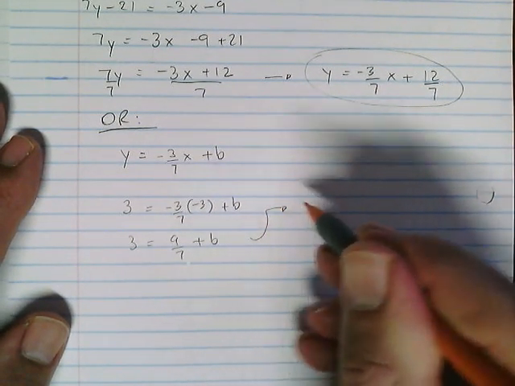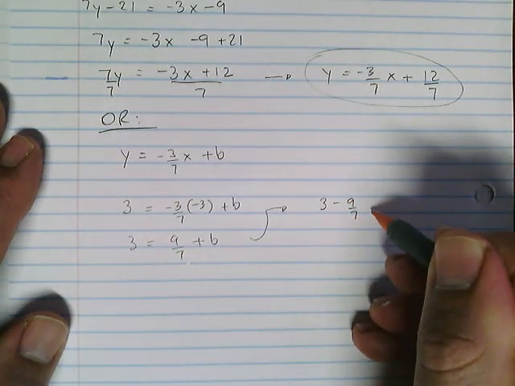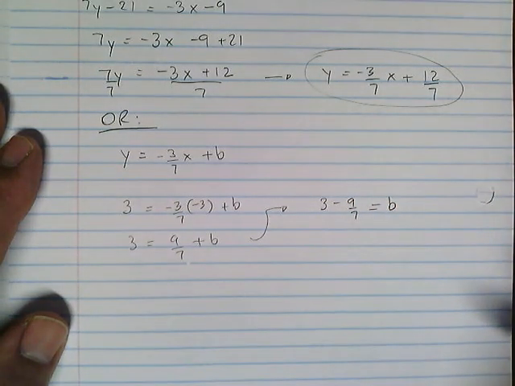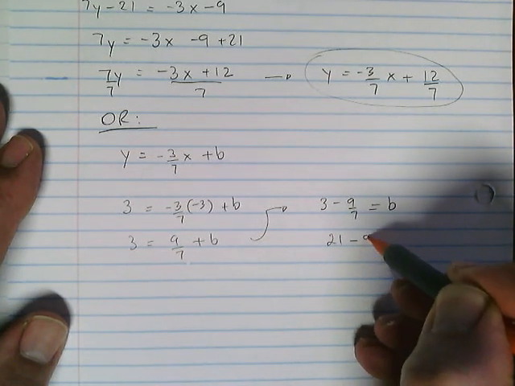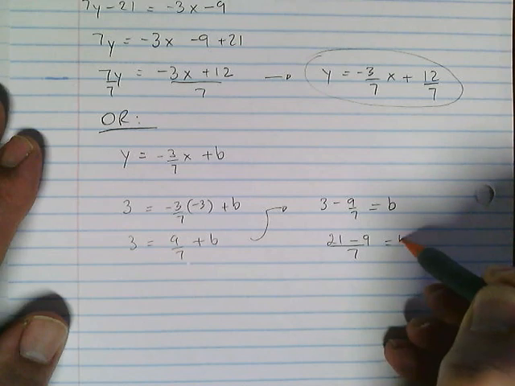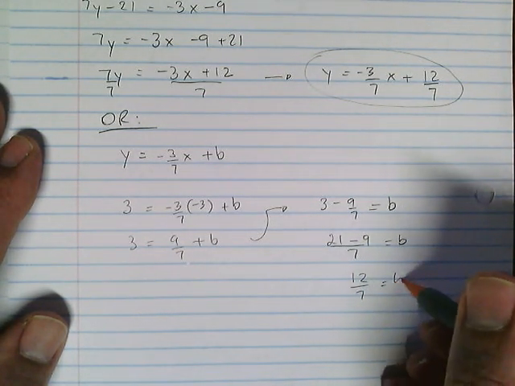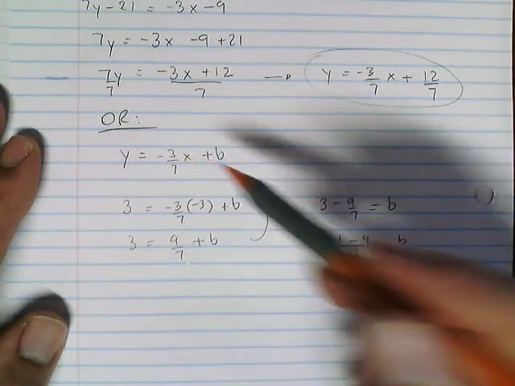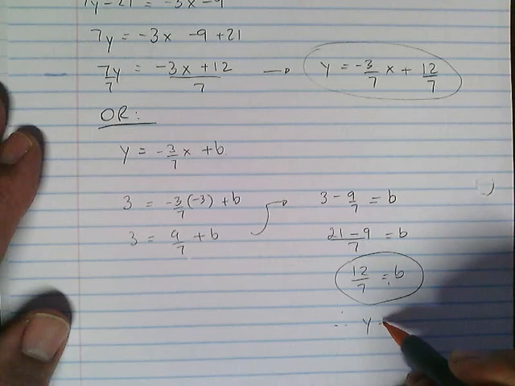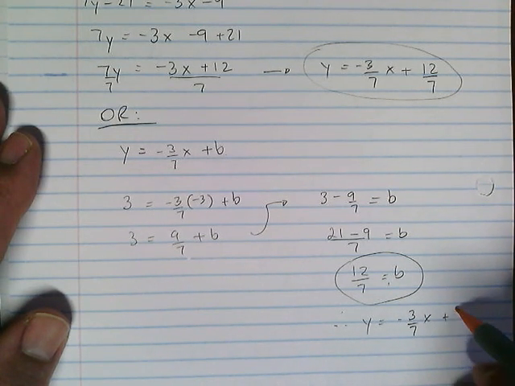So I'm going to continue here. 3 minus 9 over 7 is equal to b, and that would be 21 minus 9 over 7 is equal to b, and that ends up being 12 over 7 is equal to b. So now you found that y-intercept that you needed to come up with the equation. Therefore, y is equal to negative 3 over 7 x plus 12 over 7.